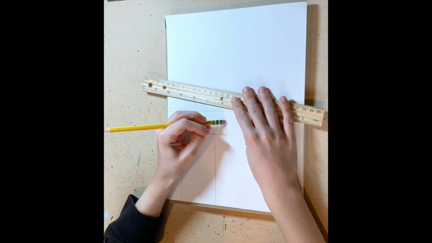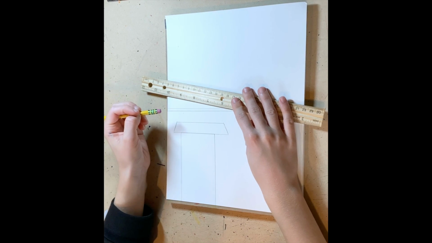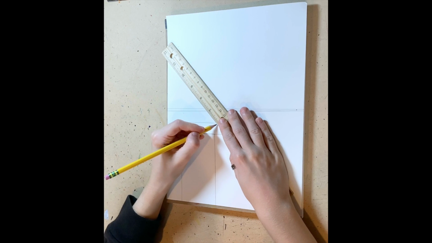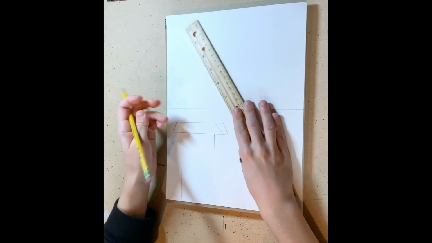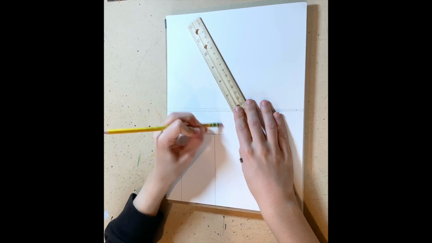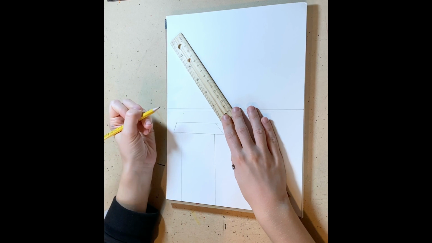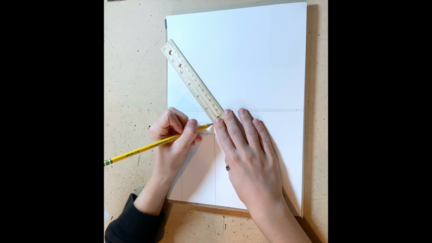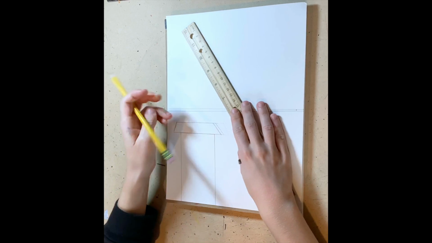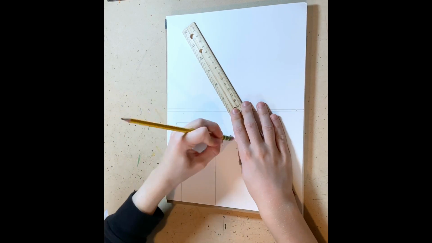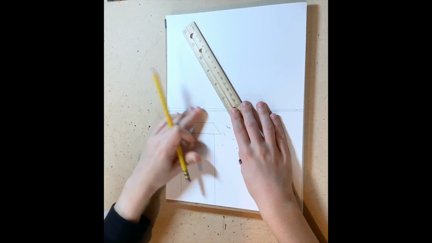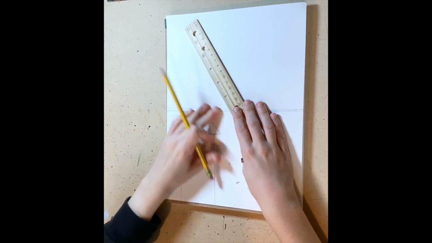And you want to make sure that the trapezoid shape of the roof is the same size. Make sure that it's good again. I'm going to make it even on both sides, so that's why I had to erase.